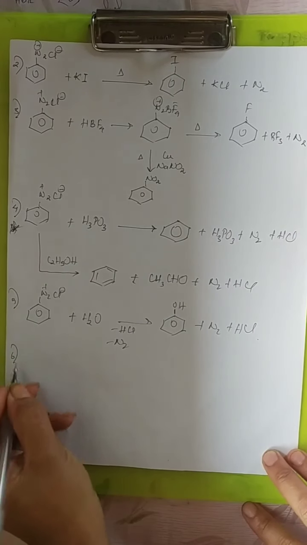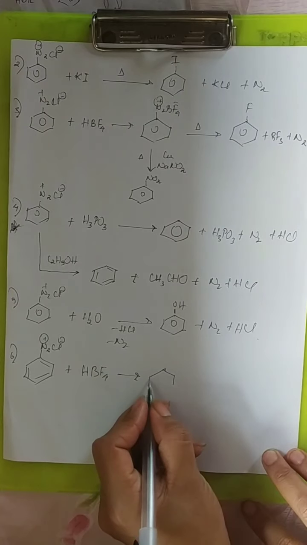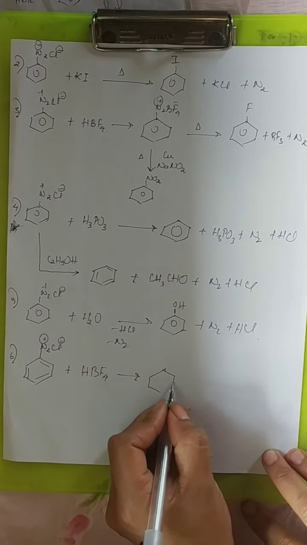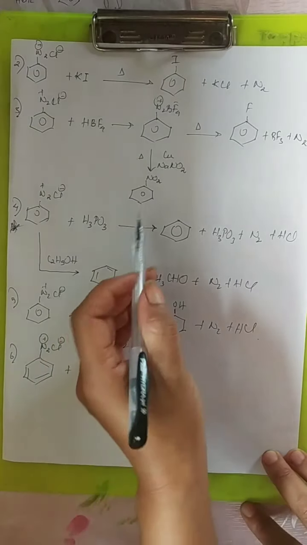Now the sixth reaction here, for the displacement of nitrogen, is benzene diazonium chloride when it reacts with fluoroboric acid. It gives us, okay, this is the same reaction. I have done this reaction.